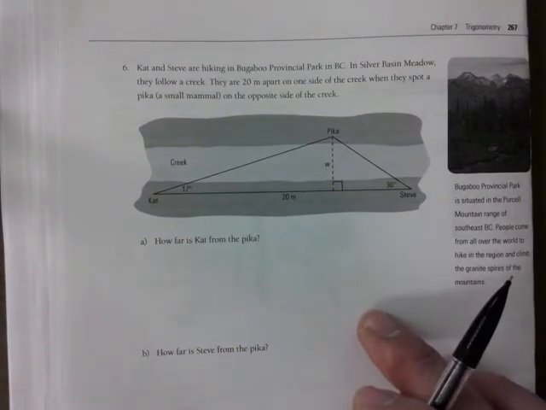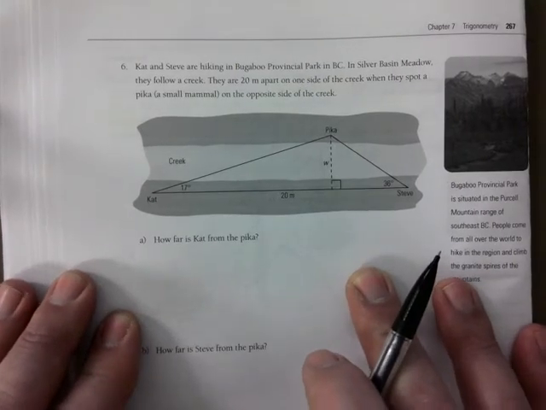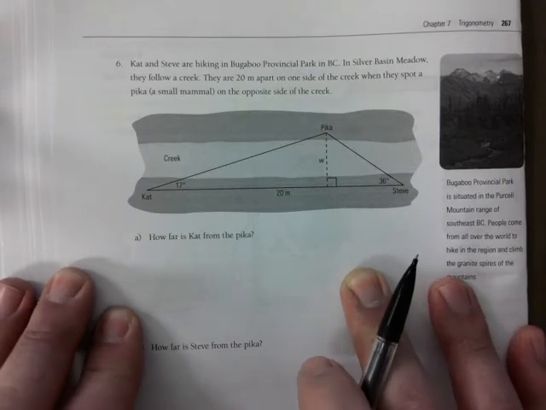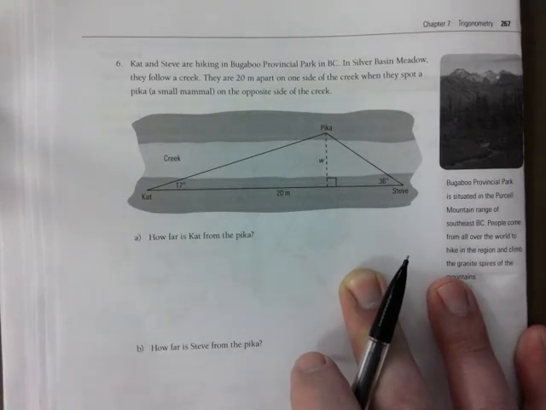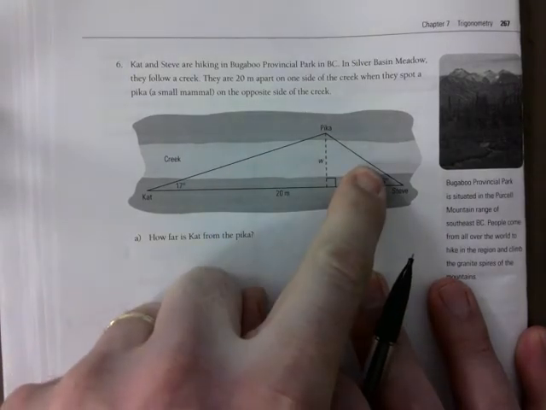Make sure you follow along and you highlight and you underline and you make those little notes that sometimes I mention things that will make your life easier. Just because, listen carefully, just because there is a line cutting it doesn't mean that you should be using either one of these smaller triangles.